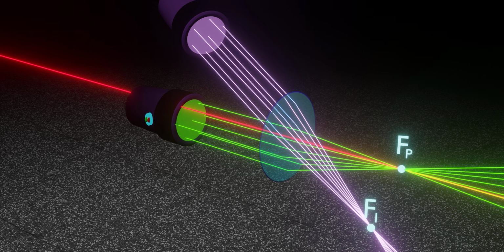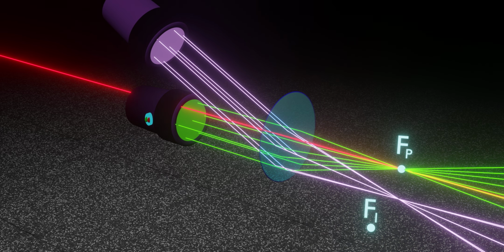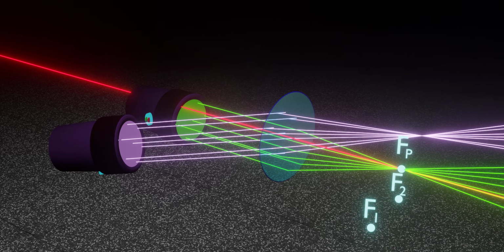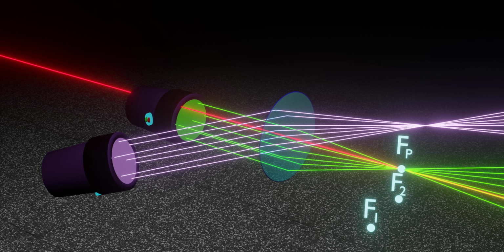If you change the angle of incidence, the refracted rays will converge to another point. This is also a secondary focal point. This is point F2. Again, a further change in angle of incidence will make the refracted rays converge to a new point. This is another secondary focal point. Thus, you see that for each angle of incidence, there is a unique secondary focal point.